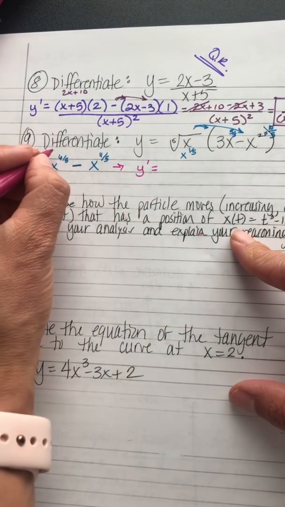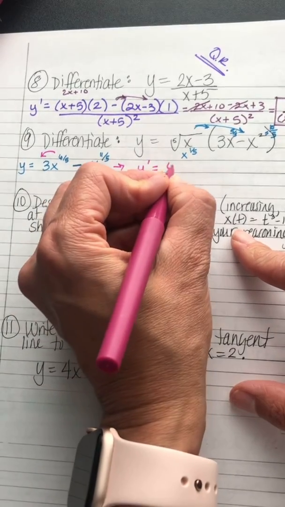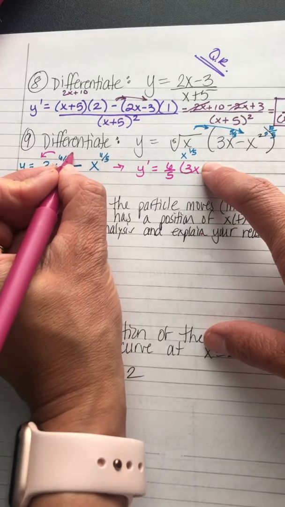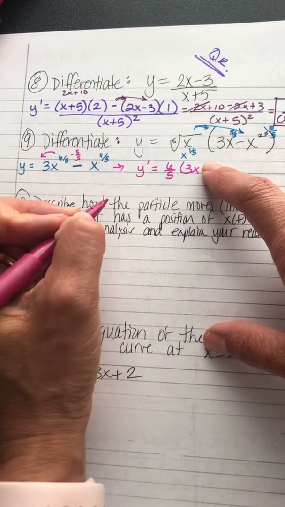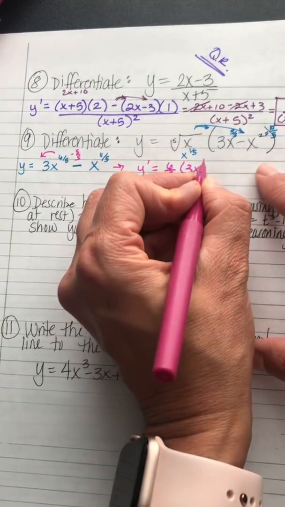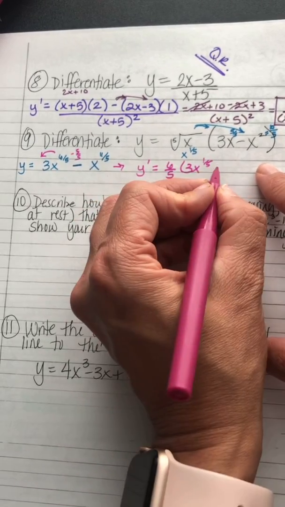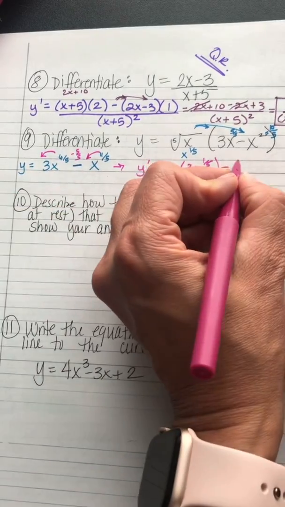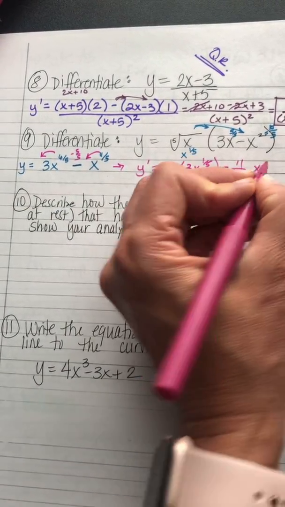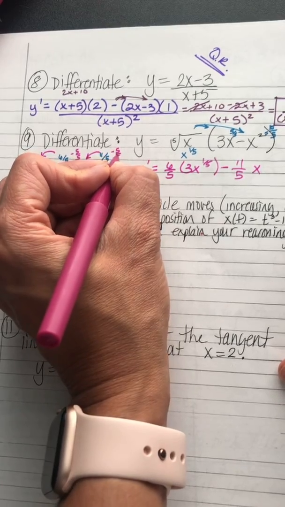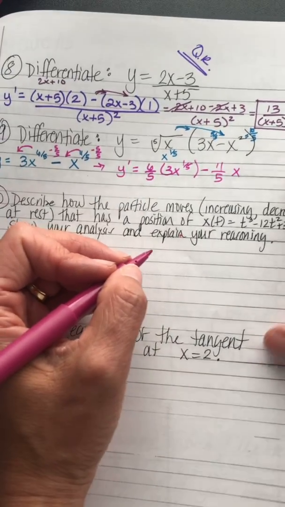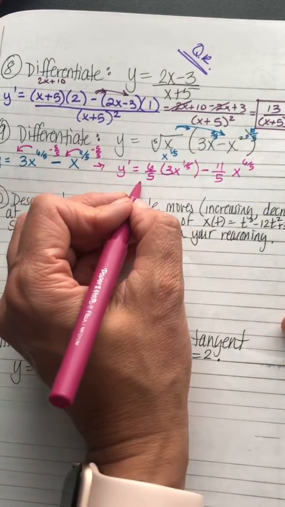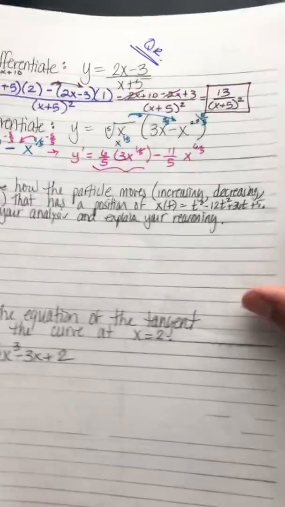Y prime equals. We'd have to drop down the 6/5 in front and multiply it times 3x to the, but we have to subtract a 1, so subtract a 5/5. 6/5 minus 5/5 is 1/5. And then minus, drop down that 11/5. And we'll have x to the 11/5 minus 5/5, so we have to subtract 1, and that would be 6/5. All we have to do is simplify this part right here.